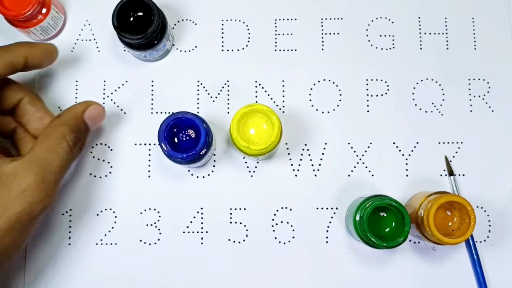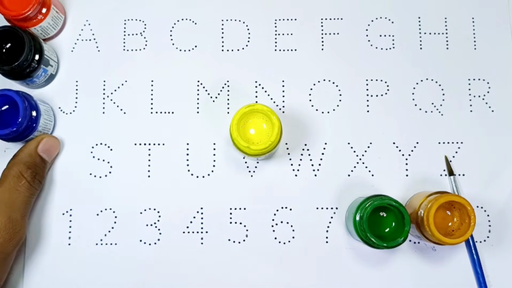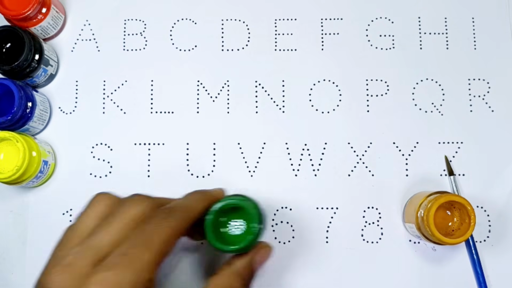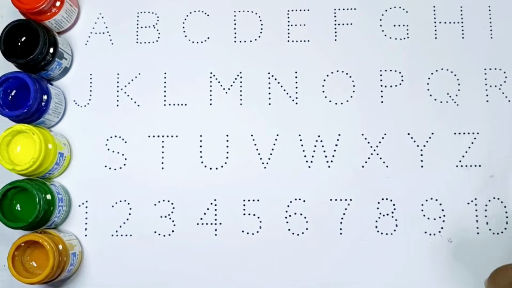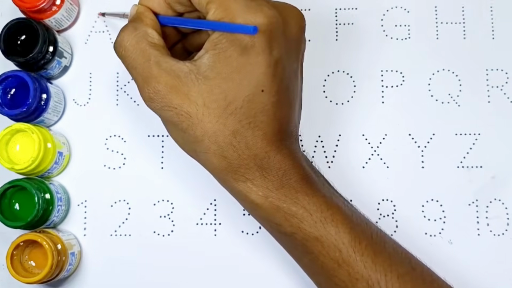Red color, black color, blue color, yellow color, green color, and yellow ochre color. So kids, now you draw A and use red color.